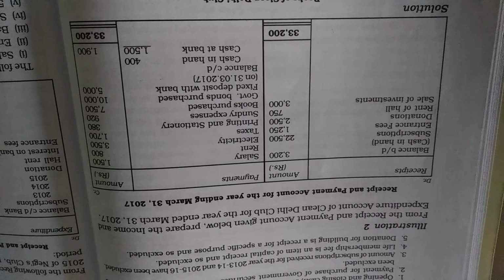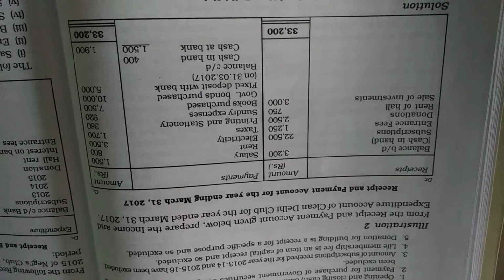Now let us move to the credit side, payments. Salary 1,500, rent 800, electricity 3,500, taxes 1,700, printing and stationery 380, sundry expenses 920, books purchase 7,500, government bonds purchase 10,000, fixed deposit with bank 500 on 31st March 2017. Next, the balance carried down, cash in hand and cash at bank. Both together it is 1,900. Cash in hand is 400, cash at bank is 1,500. So the total is 1,900. And the total of the receipts and payments account is 33,200 and 33,200.